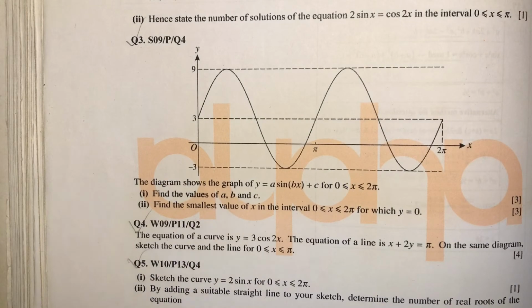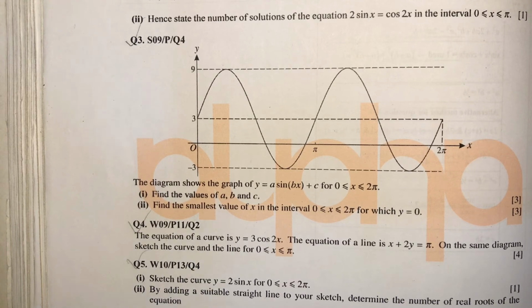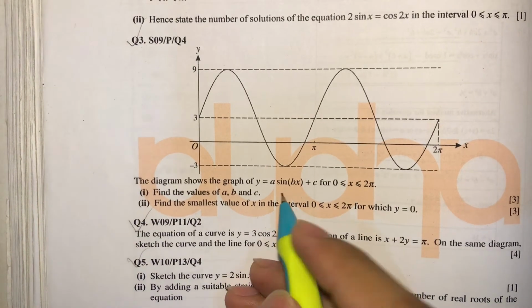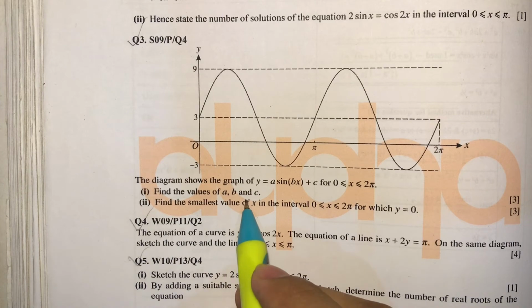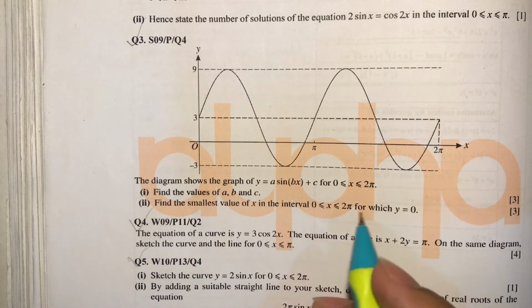That was more or less it about sketching. So whatever the graph they ask, you can apply the transformation and easily sketch it. Now sometimes we're given equations of such form and we're given the graph with it and asked to find the values of a, b and c. So how will you approach these questions?